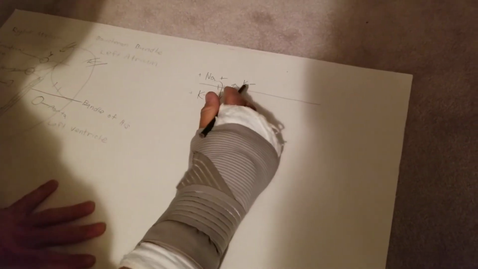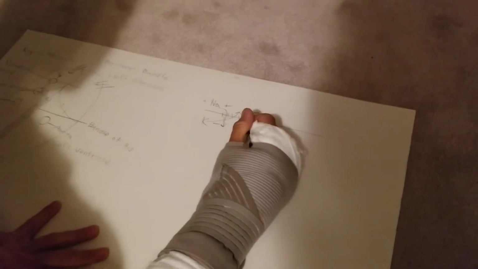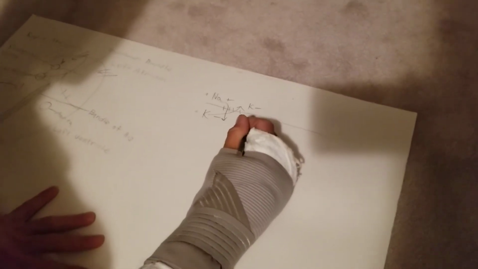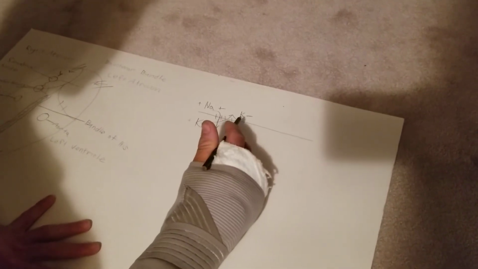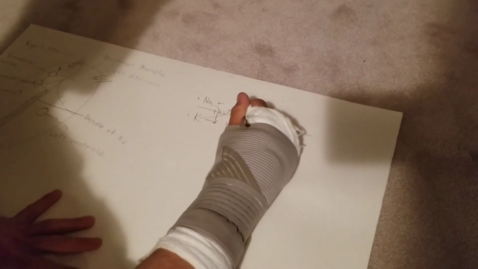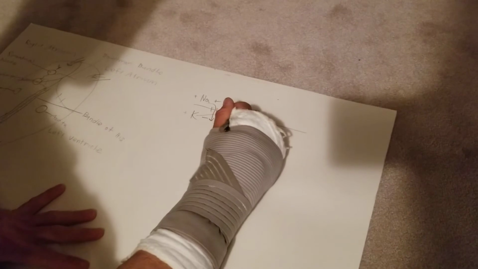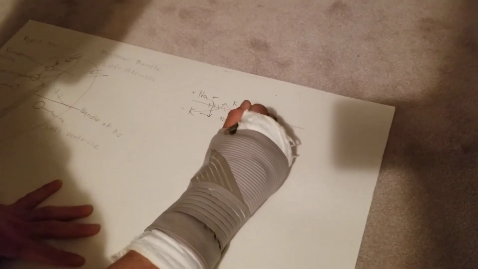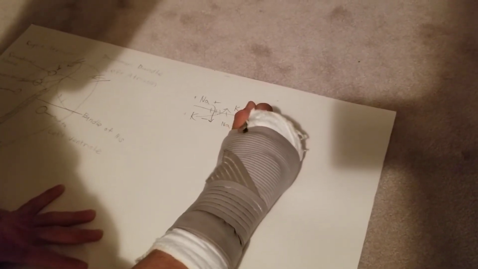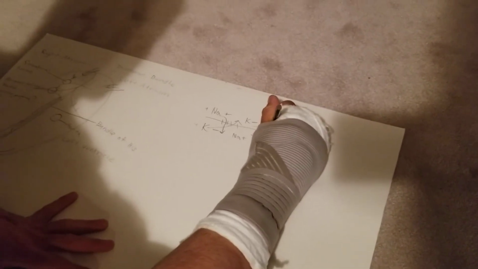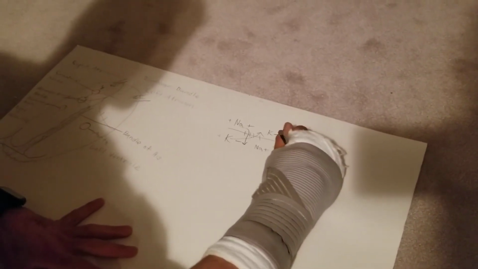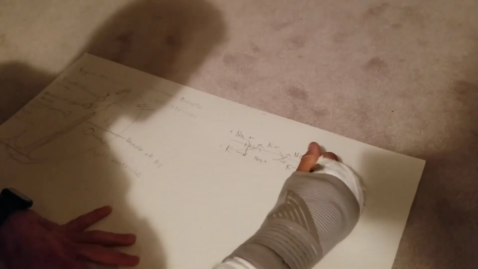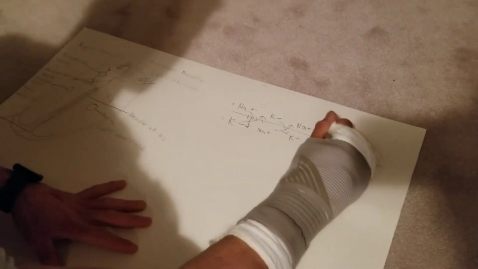So that causes the cell to be depolarized, and then the action potential travels along, and these right here are going to repolarize, and the sodium potassium pump is going to switch these charges back around, and then we're going to have sodium on the outside and potassium on the inside again.